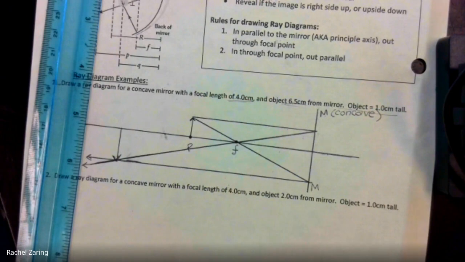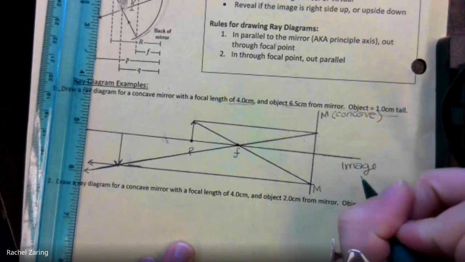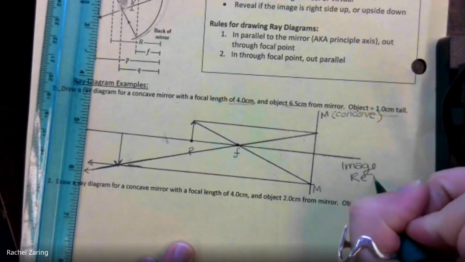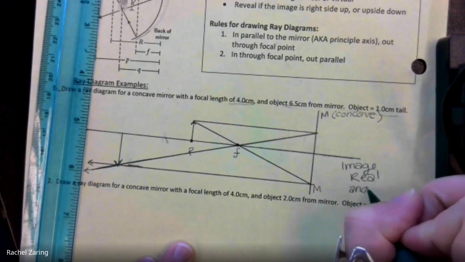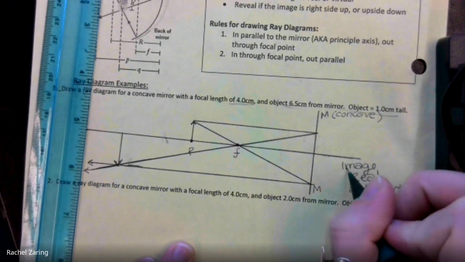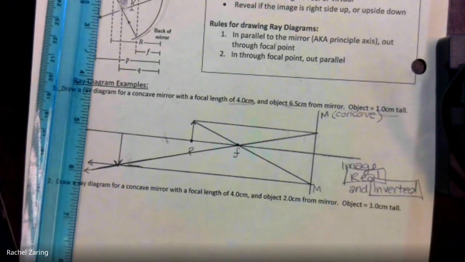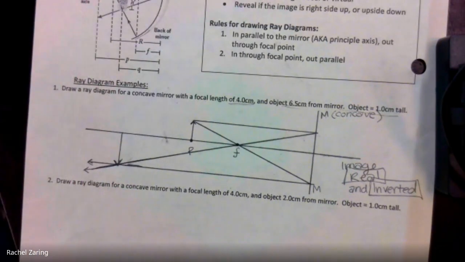We call this being an image that is real and inverted. All right, that is example number 1.